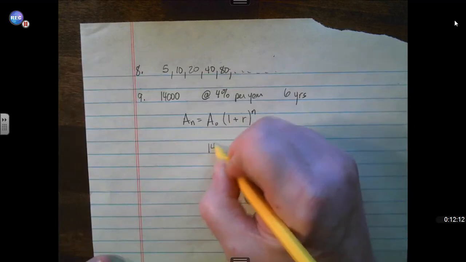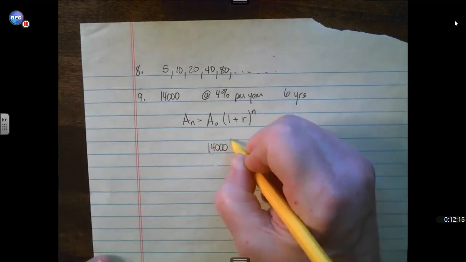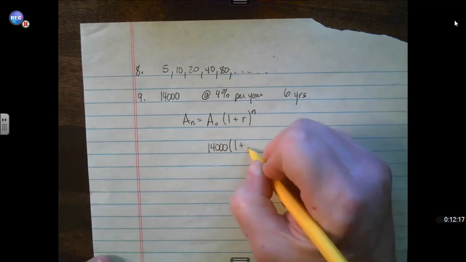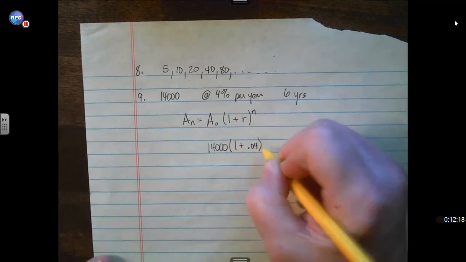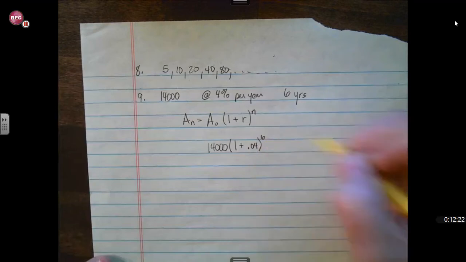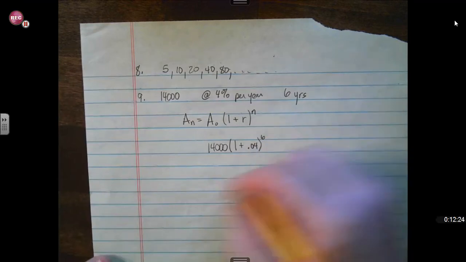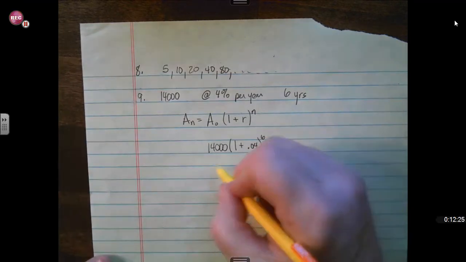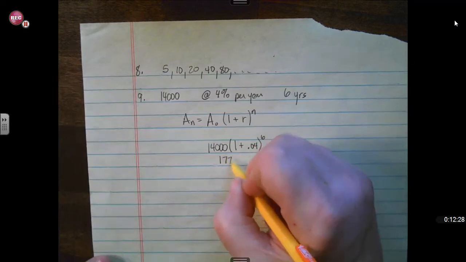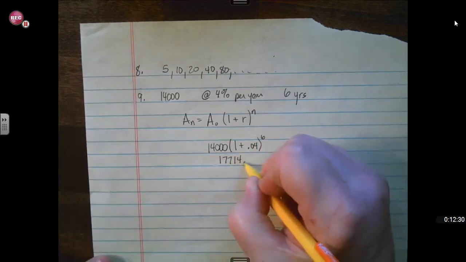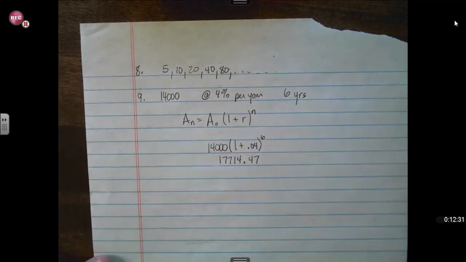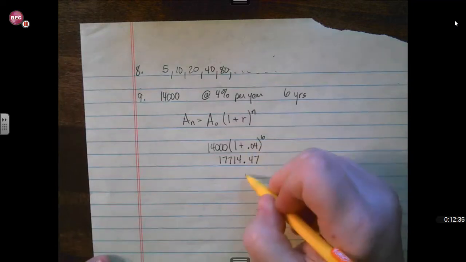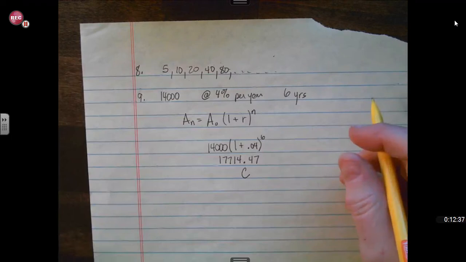I'm starting with 14,000 people. The rate of growth is 0.04, and the time is 6 years. I plug that into my calculator, and I get 17,714.47. So on the review worksheet, that is C. It's a multiple choice question.